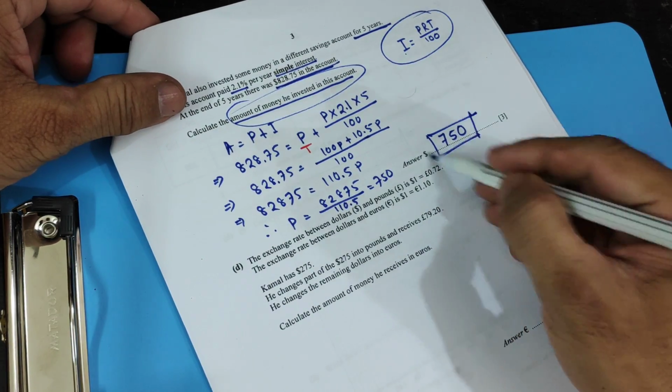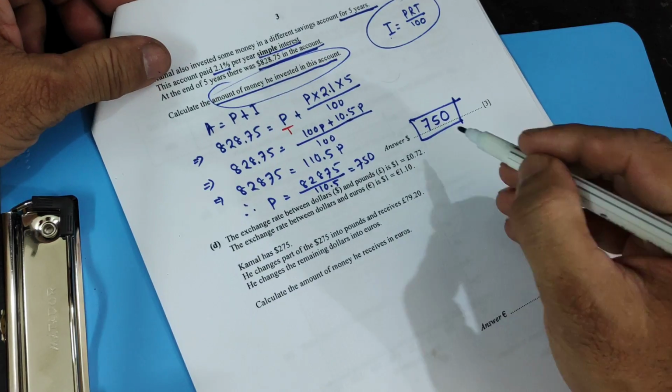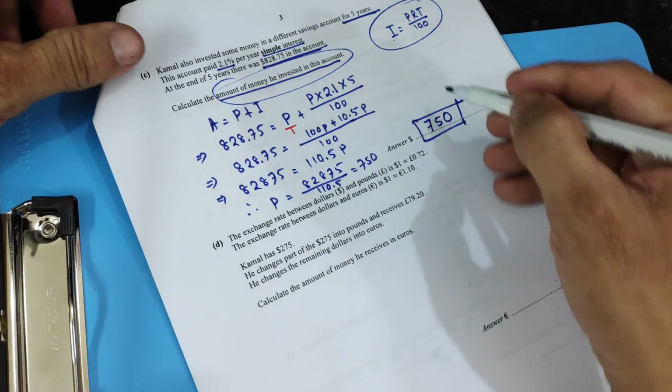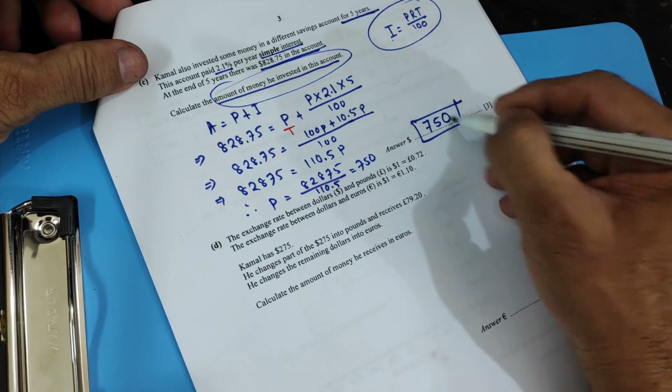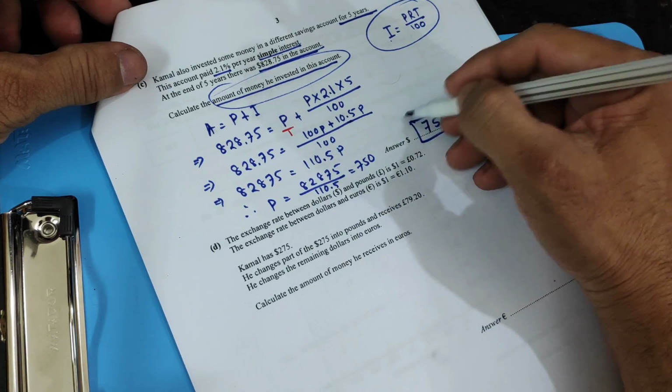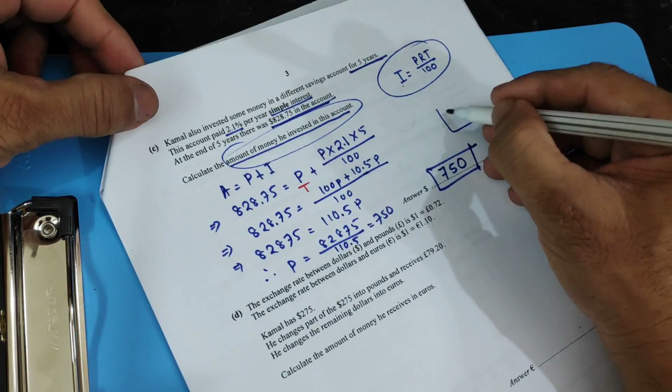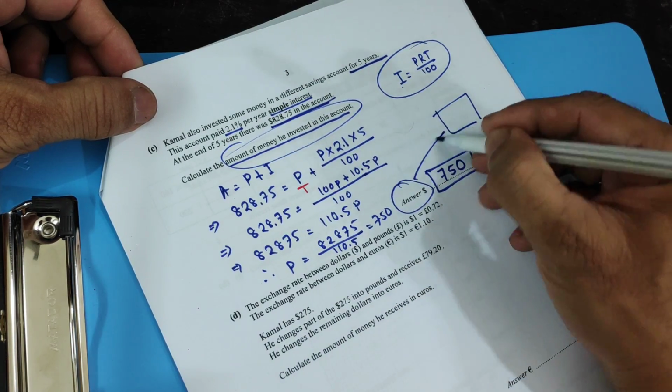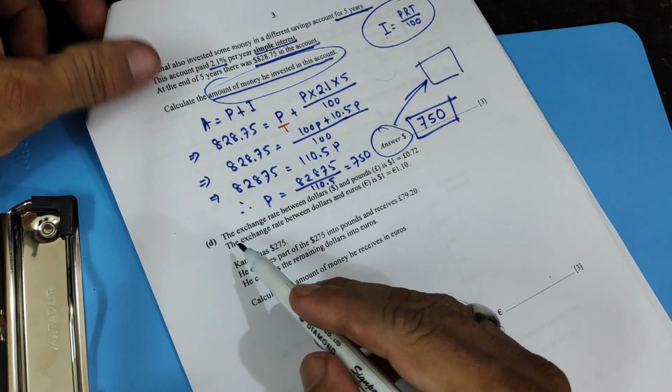Wherever the space is given for the answer, write it down there. If you write anywhere else, make sure you put a box and put an arrow from there. If your answer is over here, make sure you put that arrow. All right, next one.